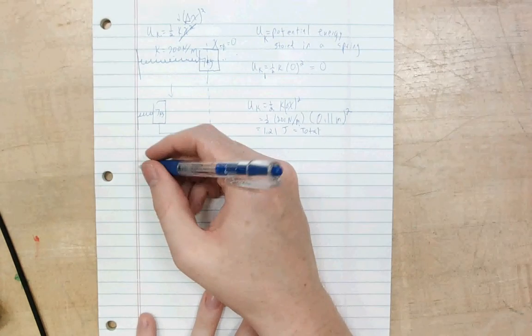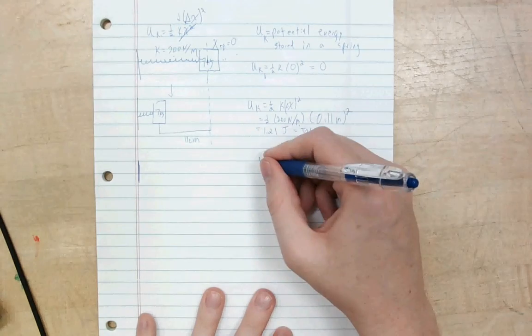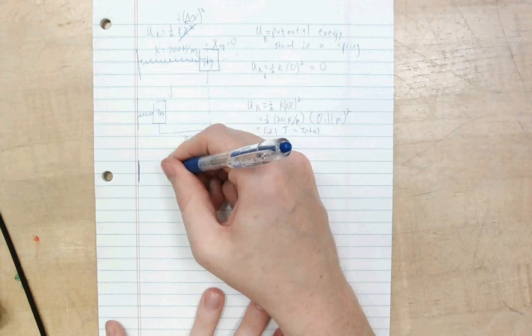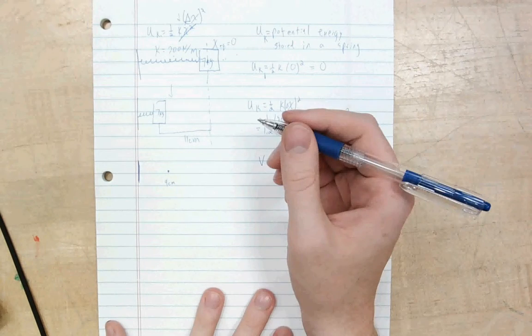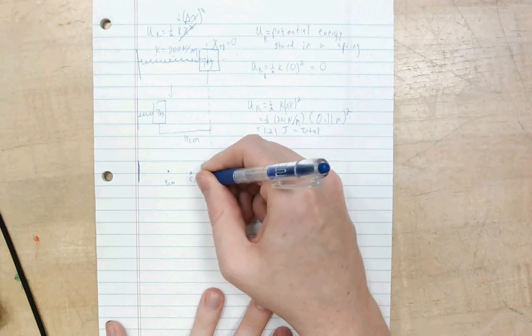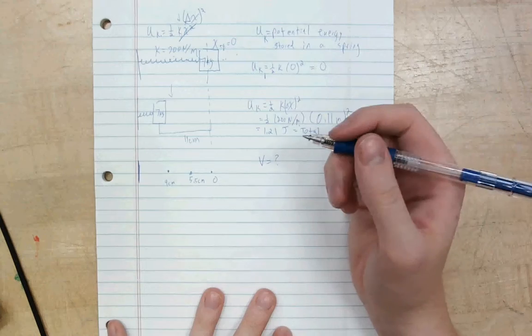So what can we do with that? Well, if I want to ask you, for example, what's the speed at a whole bunch of different positions, so let's say I want to ask you what's the speed at 9 centimeters from equilibrium, what's the speed at 5.5 centimeters from equilibrium, and what's the speed once we get back to equilibrium.